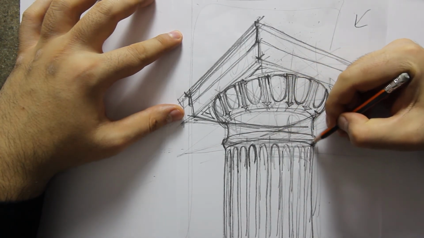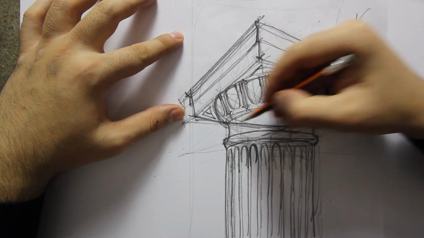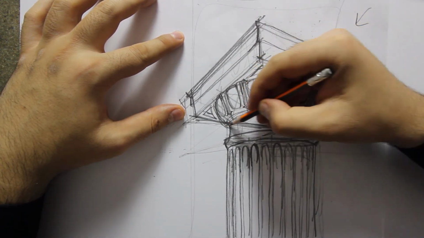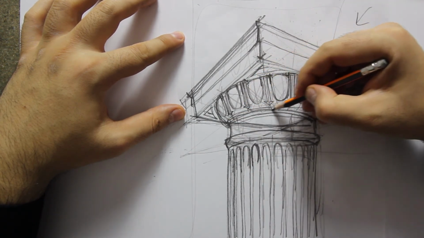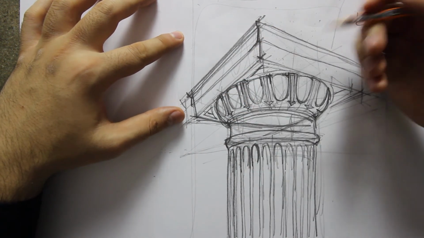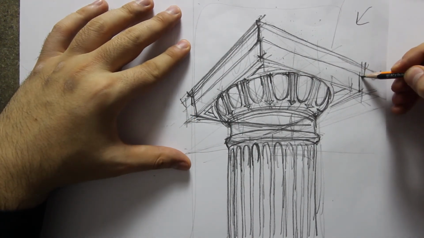Careful with the curvature. These curved lines need to get more intensity as they arch, right? You can't keep them the same.